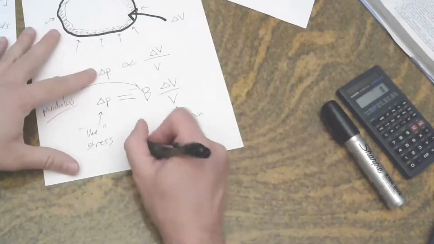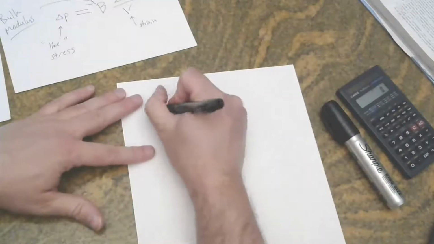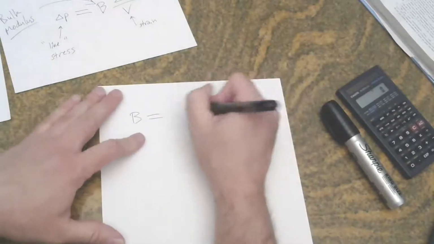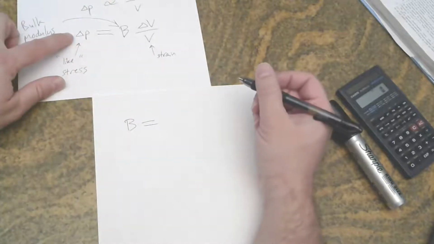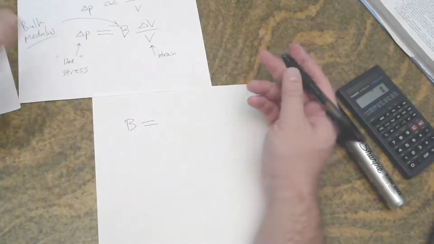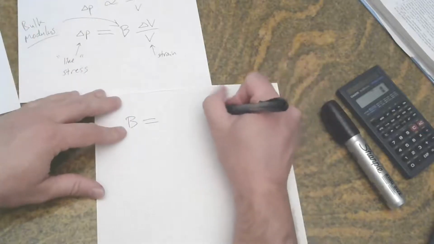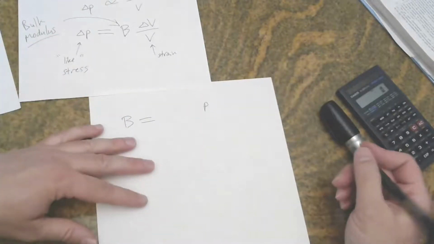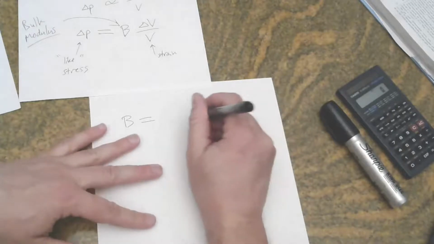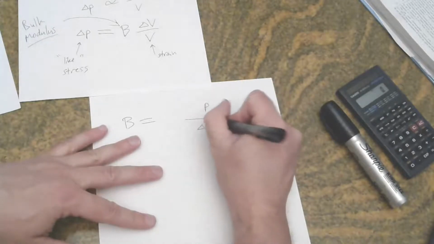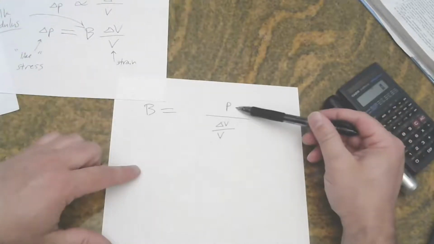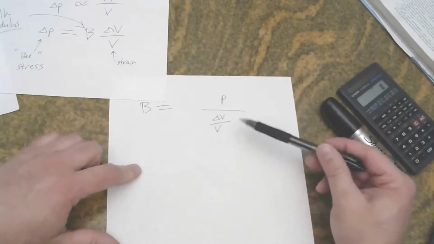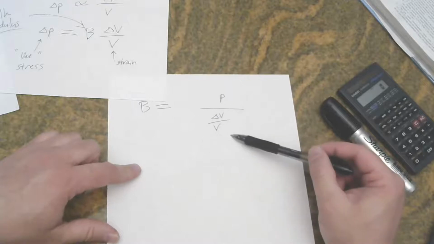But if we solve for B, I'm killing a lot of trees here. The bulk modulus, by definition, just solve this for B. And now instead of delta P, again, depends which book you're looking at, let's just use the letter P where it's understood. P is the extra pressure that you have to subject the material to. That's all it is. It's the pressure required compared to the fractional change in volume.